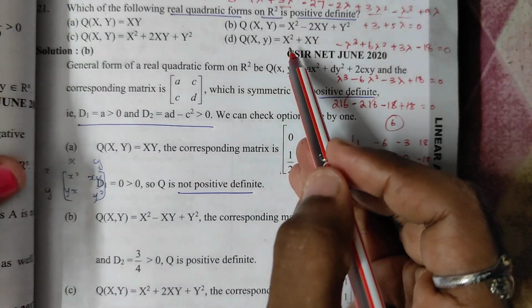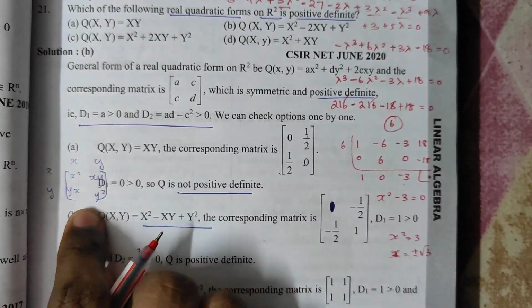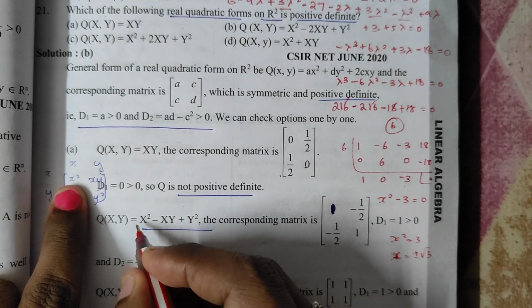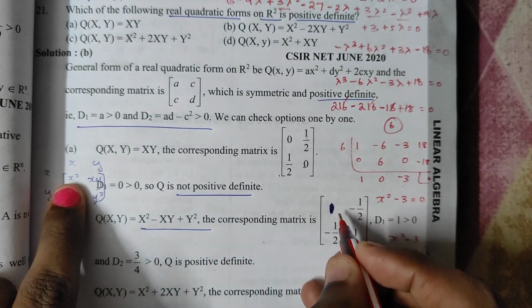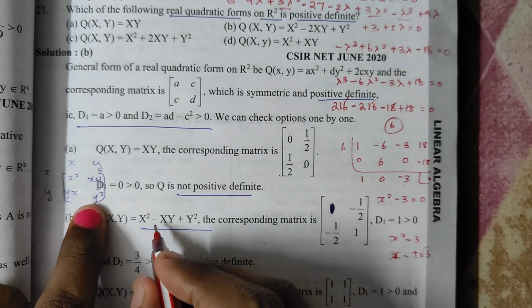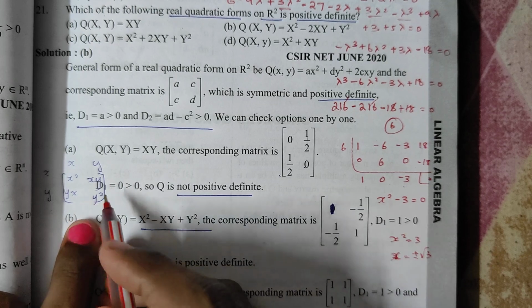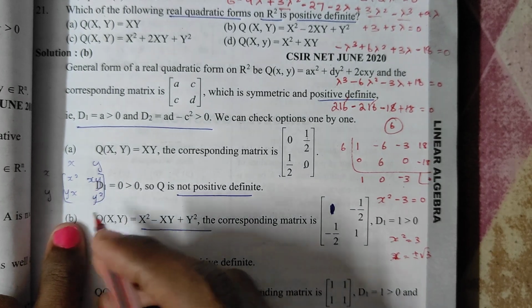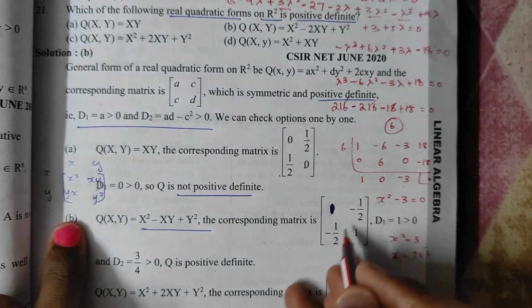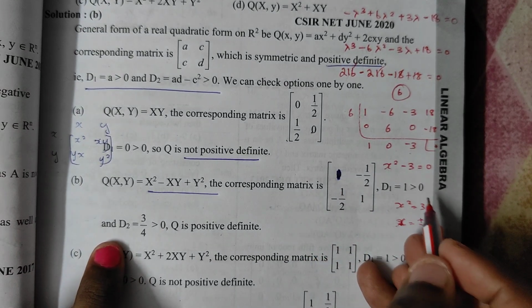I told you d1 should be greater than 0 and d2 should be greater than 0. Suppose you are considering x square minus 2xy plus y square. Take the coefficient of x square as 1 and put it here. Take the coefficient of y square as 1 and put it here. Take the coefficient of xy as minus 1 and divide it by 2, because we have to put the half here and half here. So minus 1 by 2 here and here. Take d1 as 1 which is greater than 0.